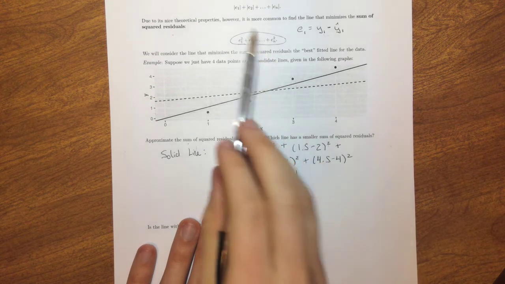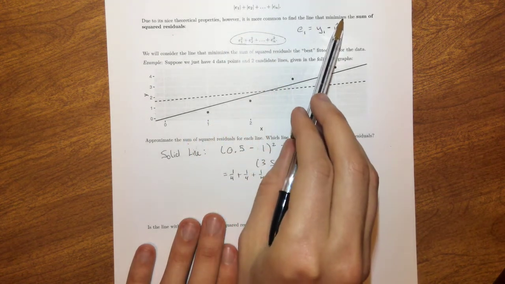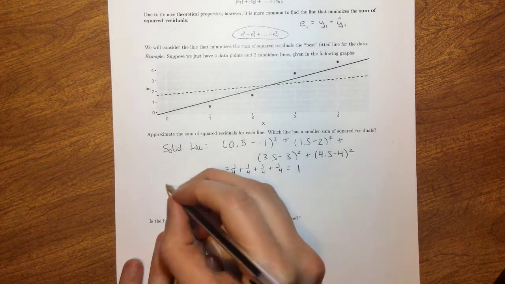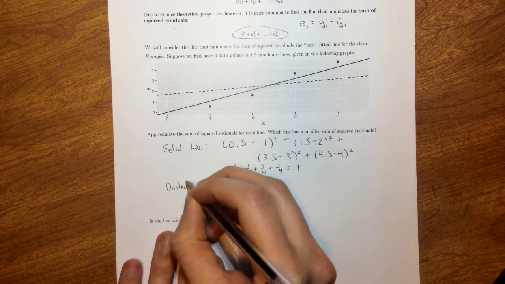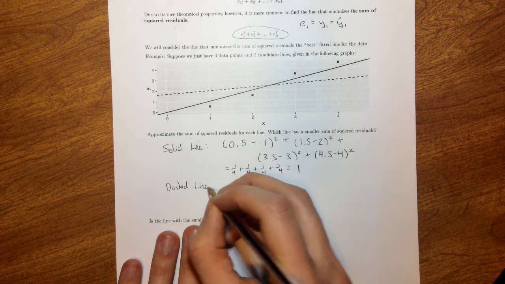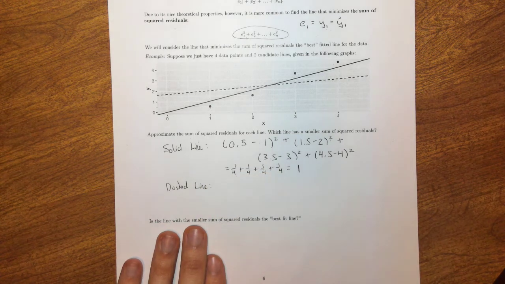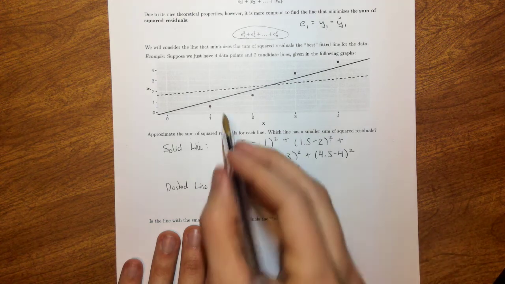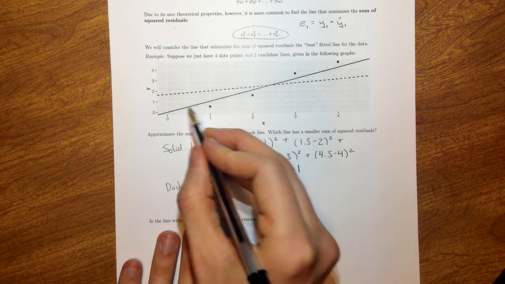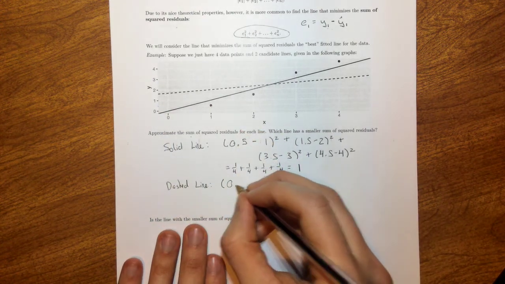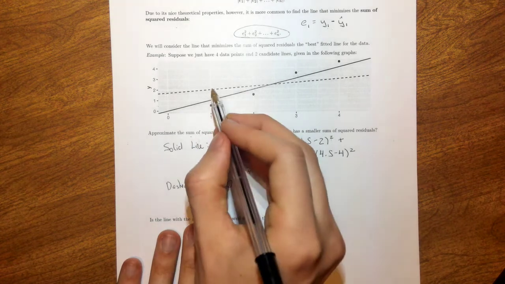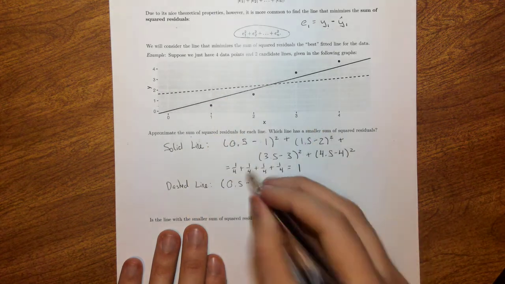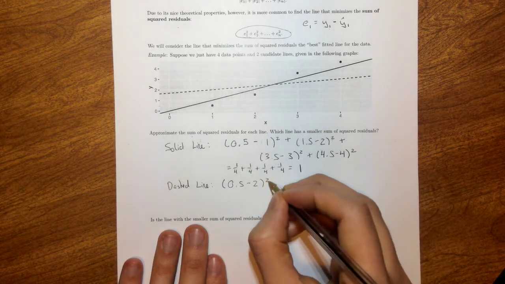We said that the best line is going to minimize this sum of squared residuals. So as we do this for the dashed line, we would expect the sum of squared residuals to be larger. Let's see if that's the case. I'm going to take my first observed response, which is again 0.5, and subtract the fitted value based on this dashed line, which looks like about 2.